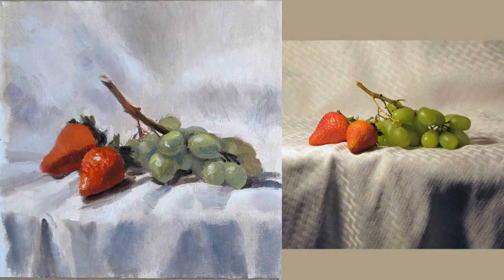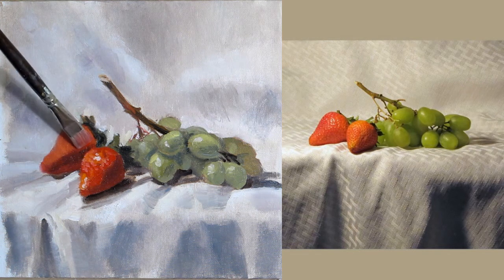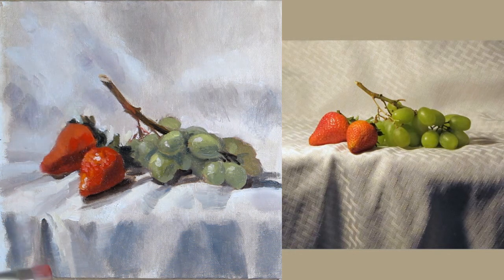We're going to come over on this one. Again, our middle values are where we're going to have the strongest color. So we're going to come over here with our Christmas red, or our Naphthol red, which is pretty close to Christmas red, and put that down there for our middle values. Okay.